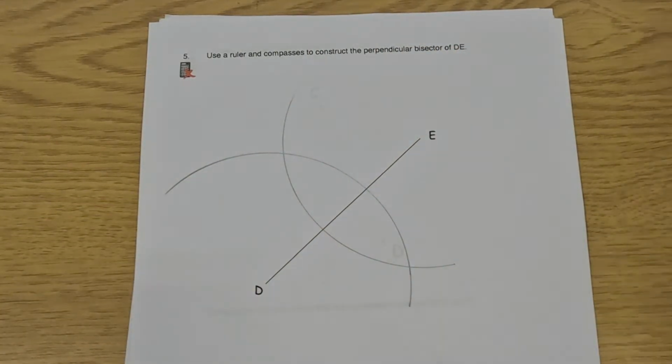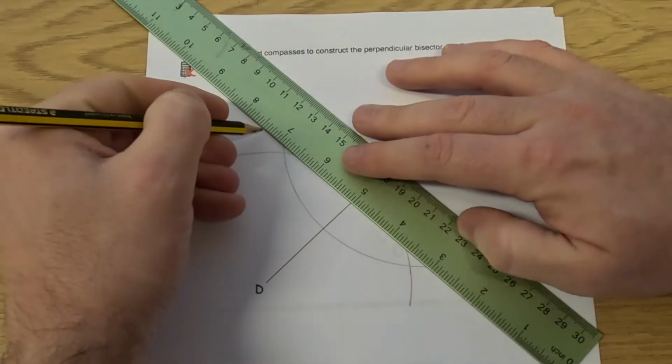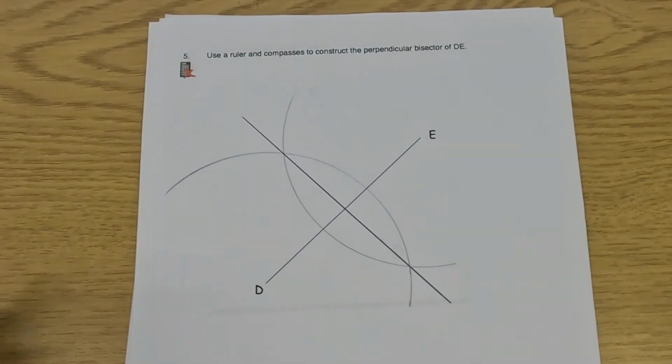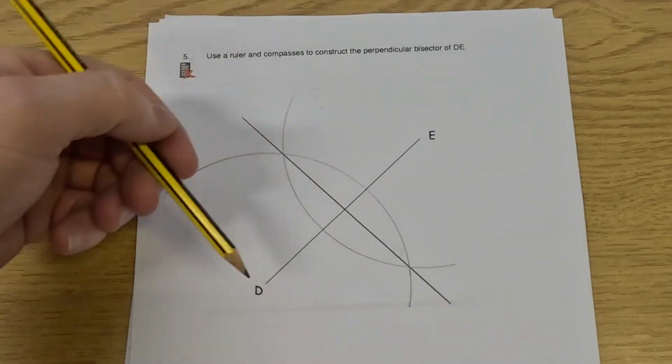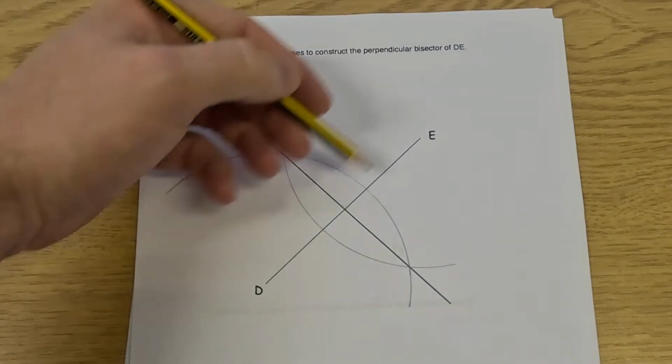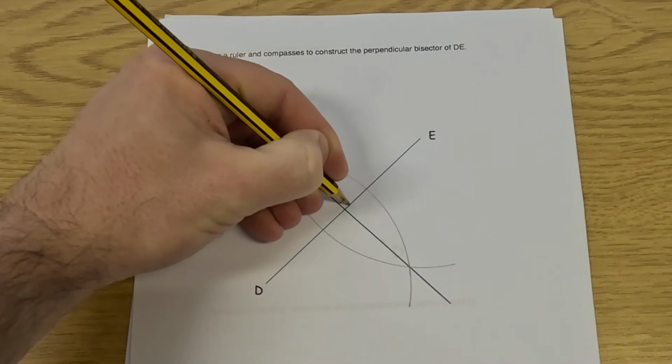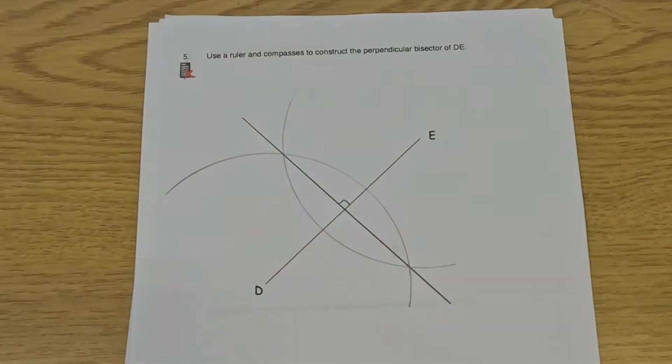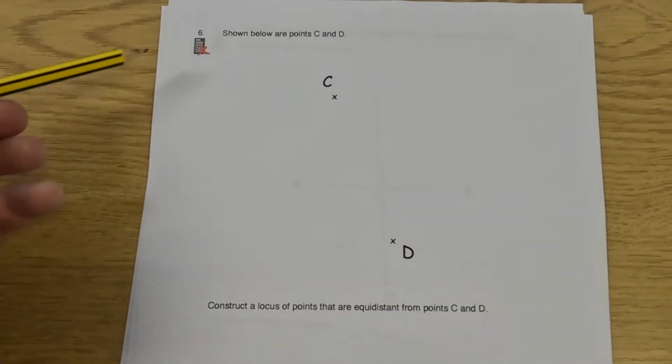So if we now get our pencil and ruler and draw a nice straight line through those intersection points, that line will be the perpendicular bisector. It cuts DE exactly in half, so that's the midpoint of the line DE, and it'll cut it at 90 degrees, so it'll be the perpendicular bisector. And that's it. Okay, let's have a look at our next question, question number 6.